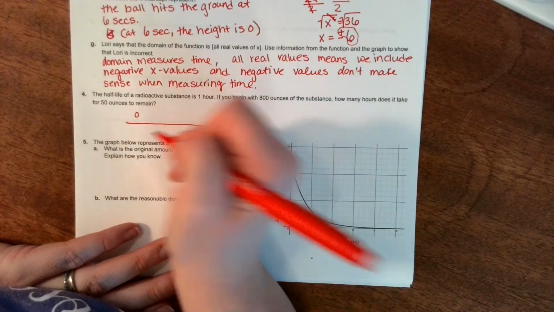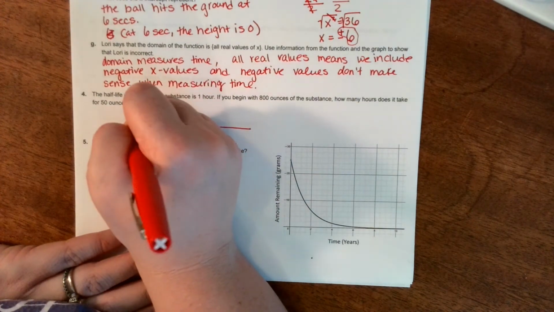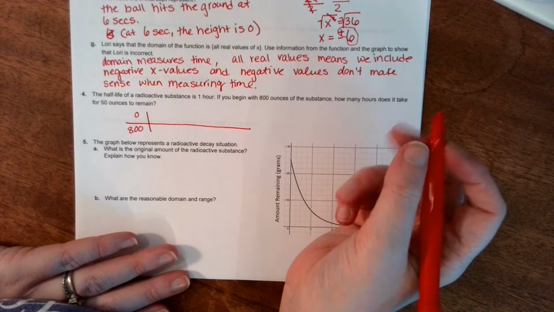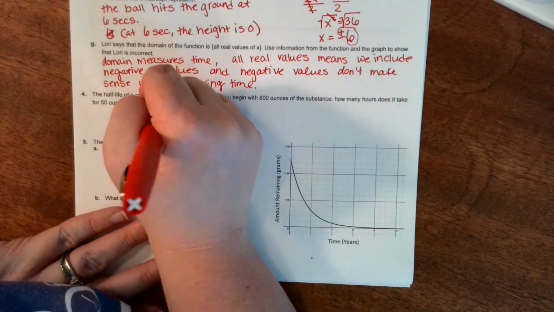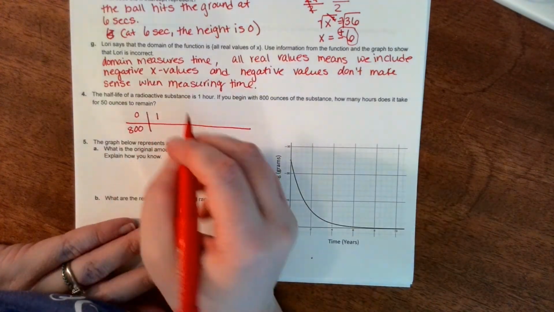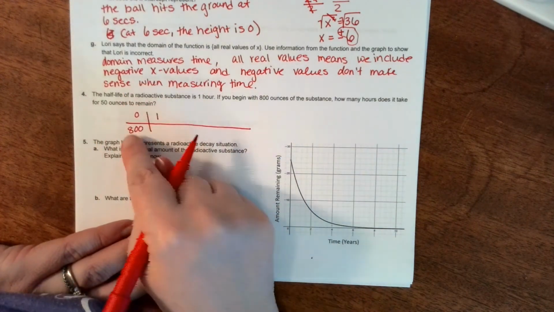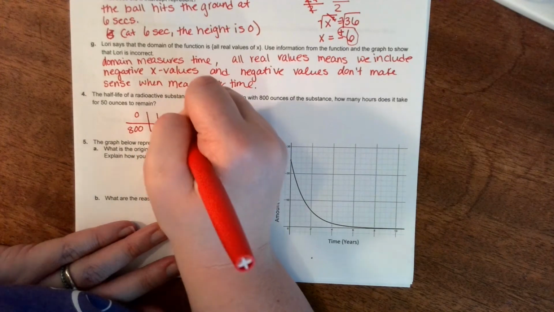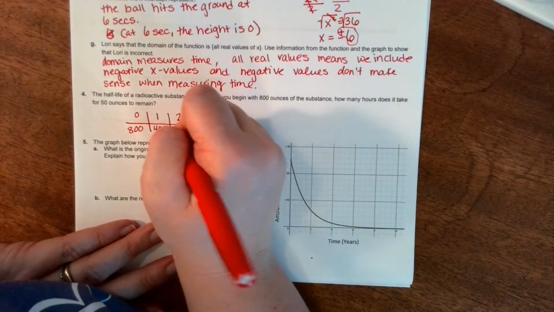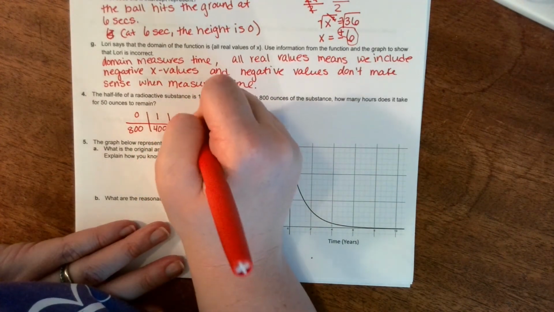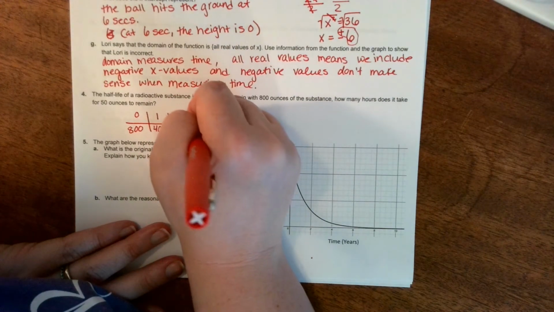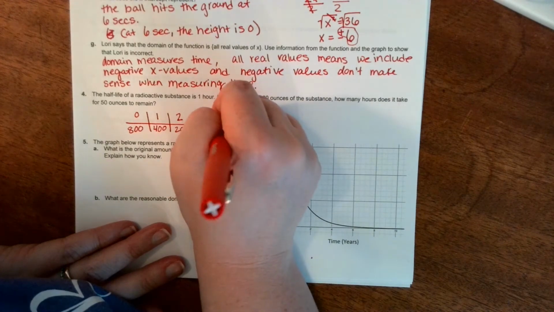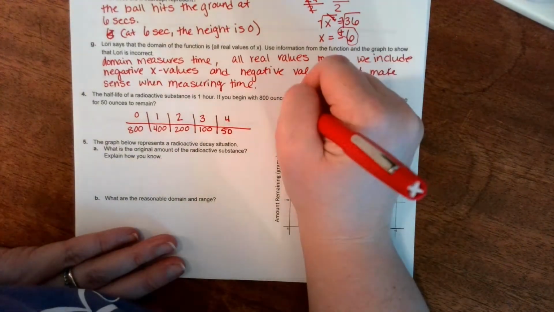At time 0, or at 0 half-lives when we start, we have 800 ounces of a radioactive substance. After 1 hour, which is a half-life, this decreases by half and we only have 400 ounces remaining. After 2 hours, that cuts in half and we have 200 ounces. And so on and so forth. And at 4 hours, we have 50 ounces remaining.